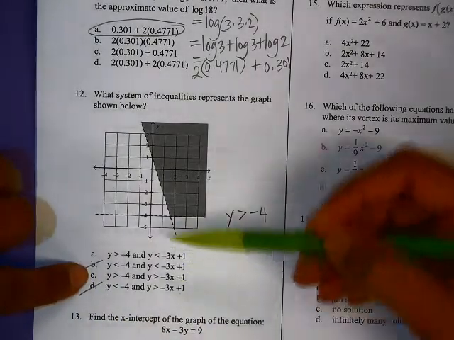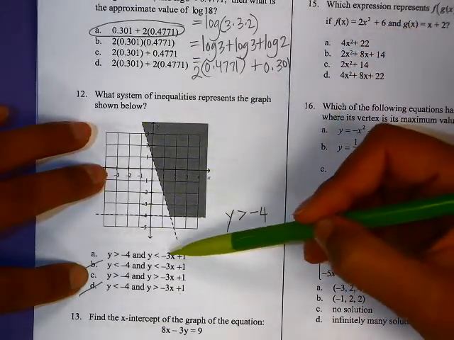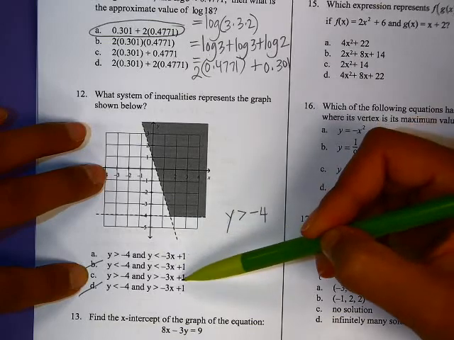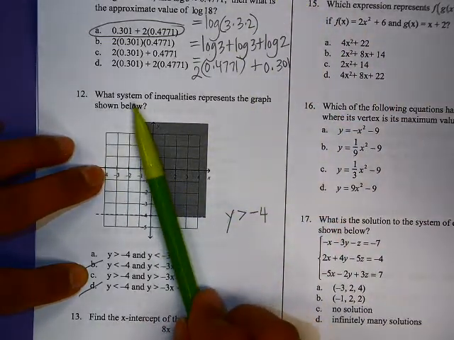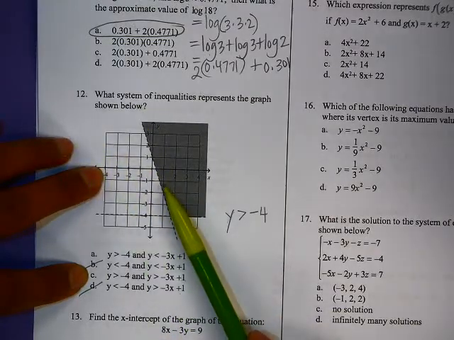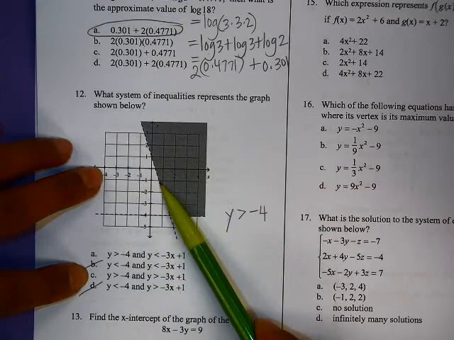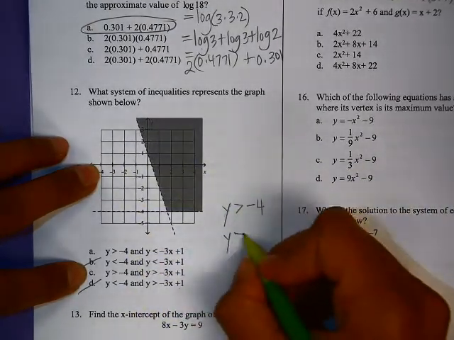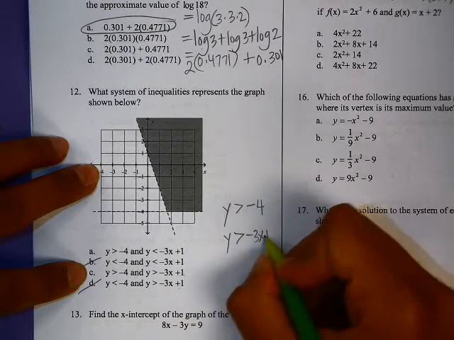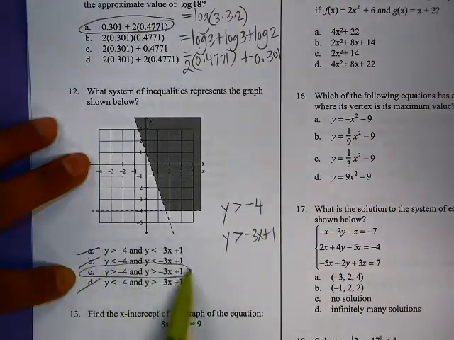So let's look at our second graph. We know the equation is -3x plus 1, so we don't need to determine that, but we do need to determine whether it's being shaded above or below. The shading here is above the line, not below the line. So above means greater than, so y is greater than -3x plus 1. So our answer is C.